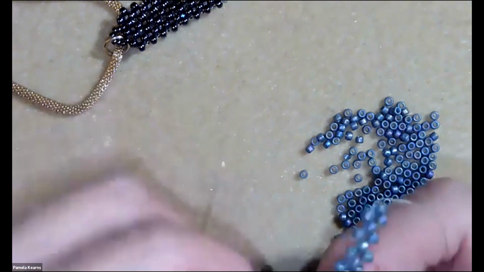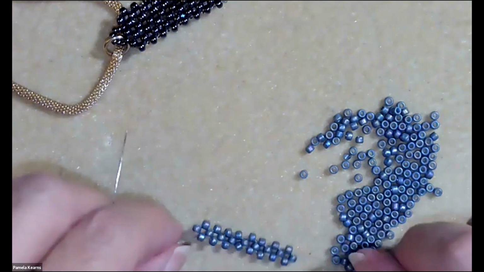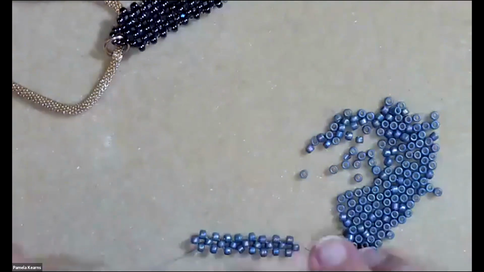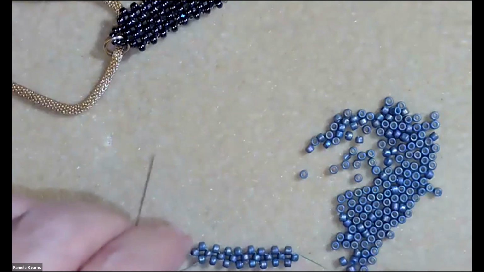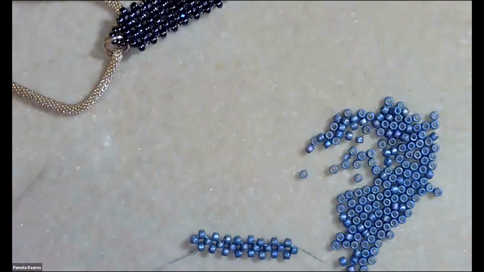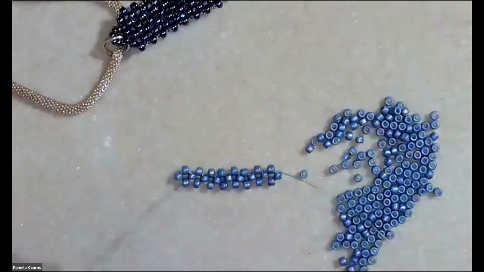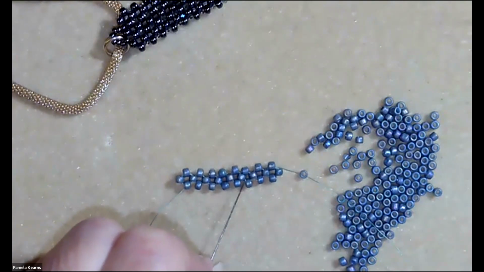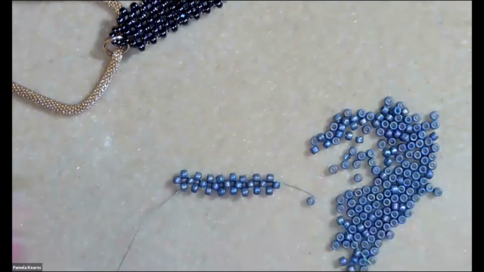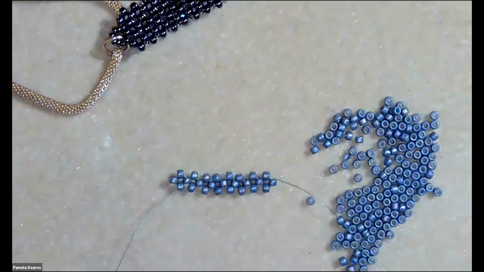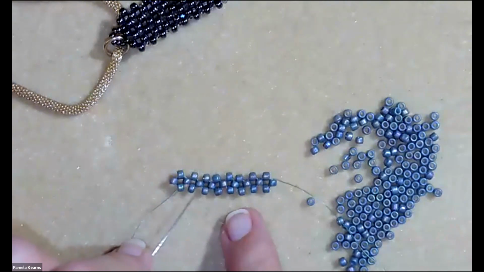Okay, so there is, I'll just set that down there. There is my piece. I'm trying to get them all in line there. 8 wide. Move this up. So I've got 1, 2, 3, 4, 5, 6, 7, 8. So that's as long as we need to make it.